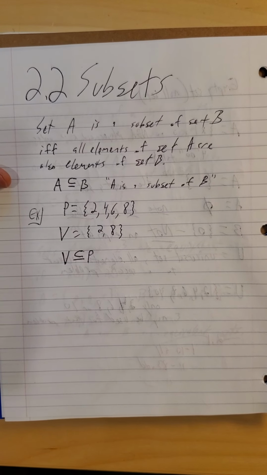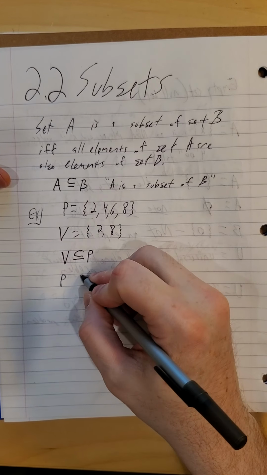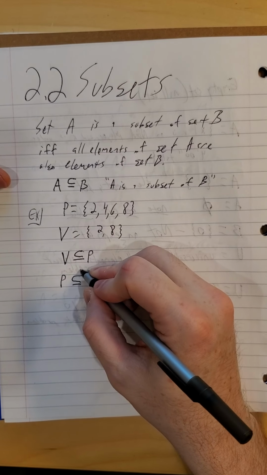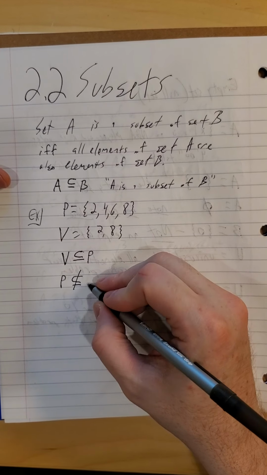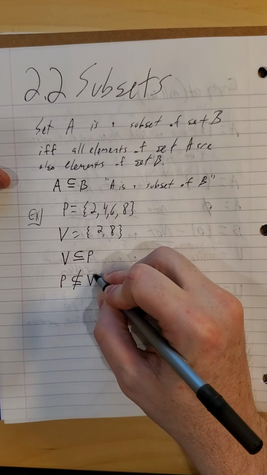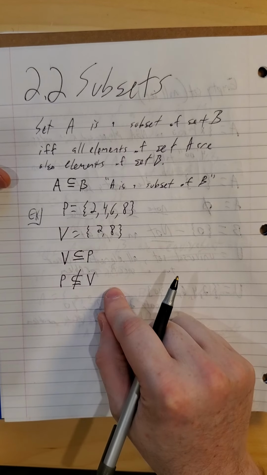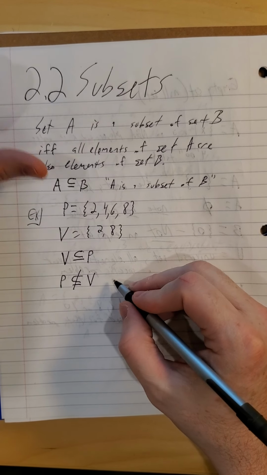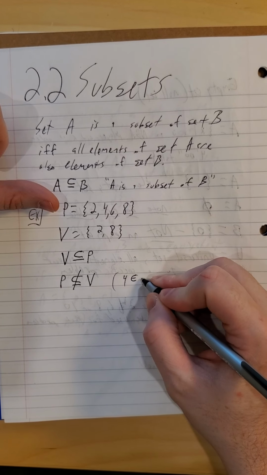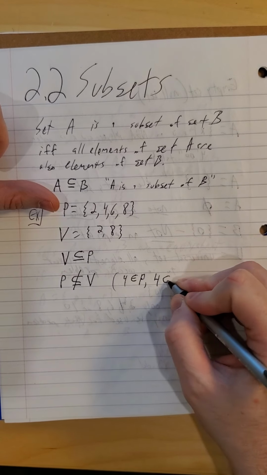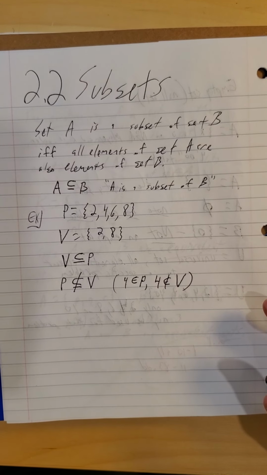Notice the order here is important. If I switch it around, it would be false. So if I want to say is not a subset, just like the is not an element, we put a slash through it. So set P is not a subset of set V. To prove this, all I would have to do is show you one element of set P that is not an element of set V. So for example, 4 is an element of P, 4 is not an element of V, and that would be enough of an explanation.